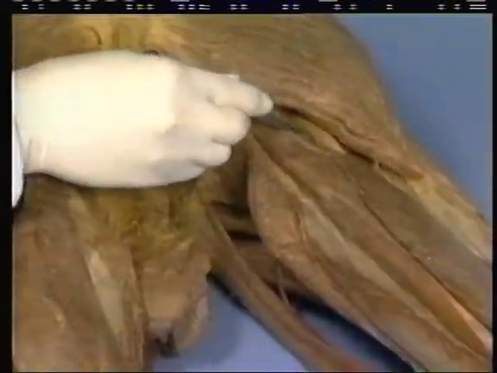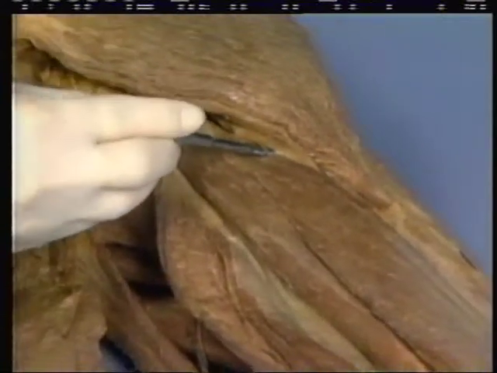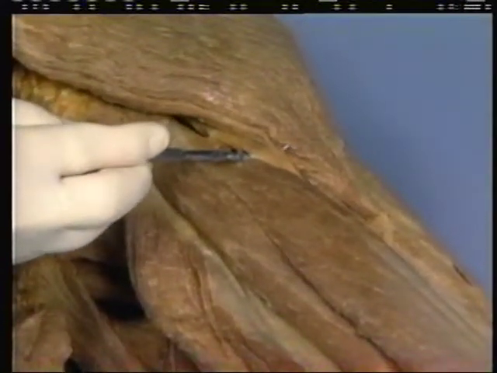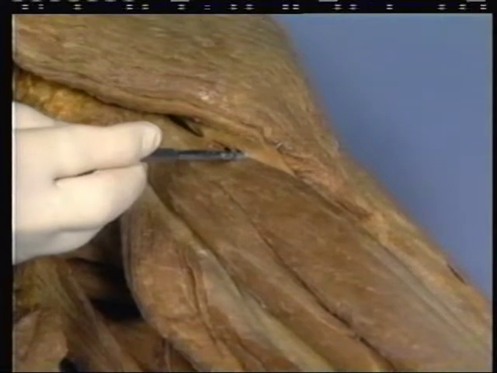In this specimen, we will trace the course of the sciatic nerve and its branches after it emerges below the inferior border of the gluteus maximus to enter the thigh region.